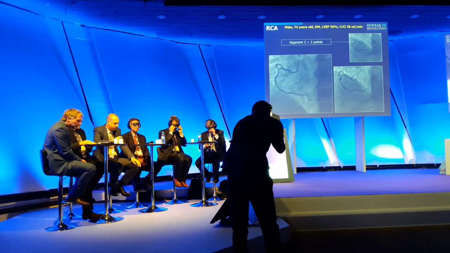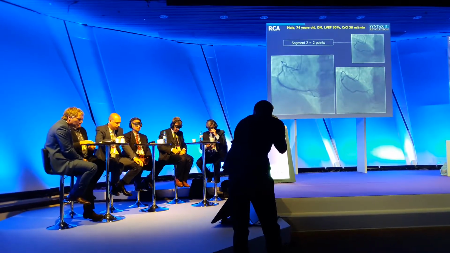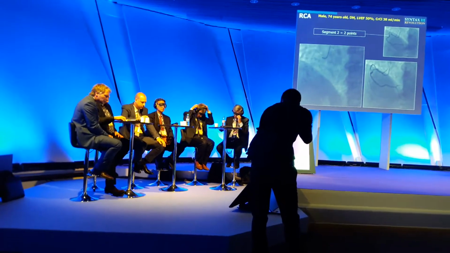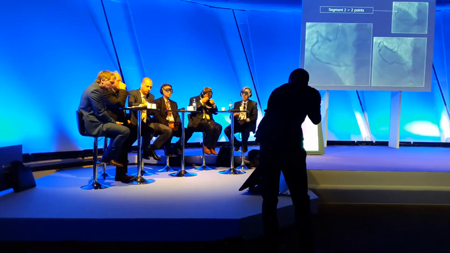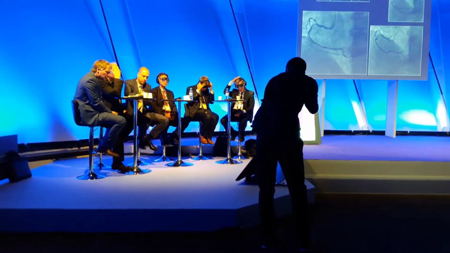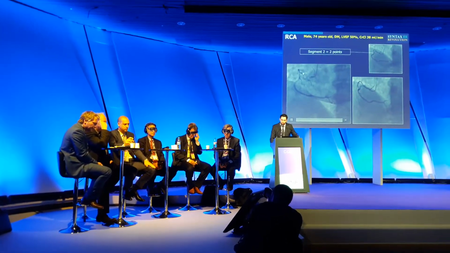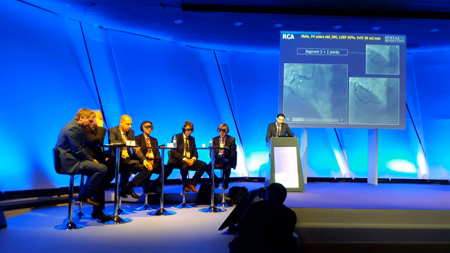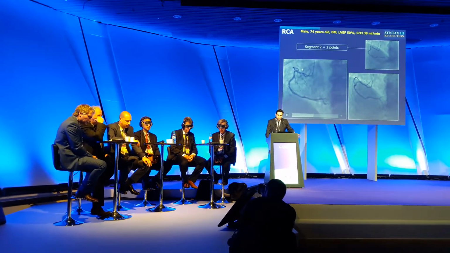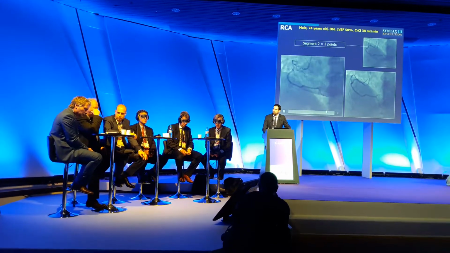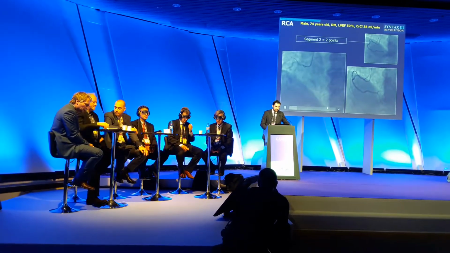I'm going to remind you the heart team of UC Brussels. That is a male, 74 years old, diabetic, moderate ventricular ejection fraction dysfunction, and a moderate renal dysfunction. You can see here the RCA. In the angiogram, we have a lesion in the proximal part of the RCA, which was judged to be more than 50% stenosis. Therefore, it was scored for the anatomical syntax score as 2 points.